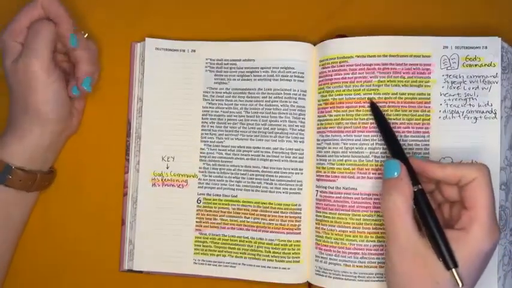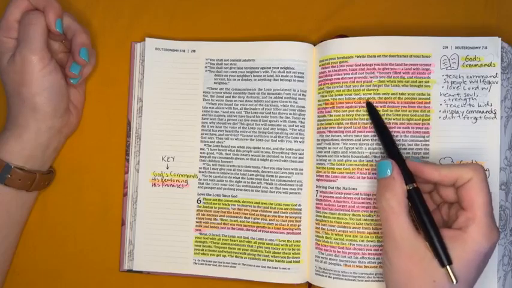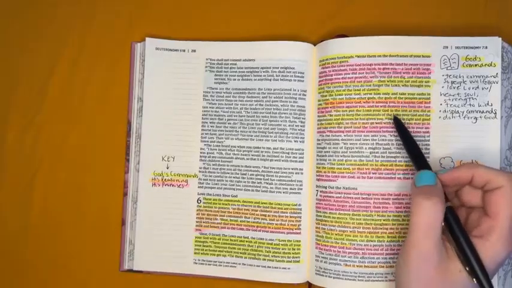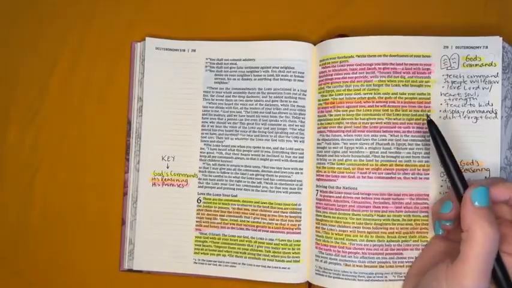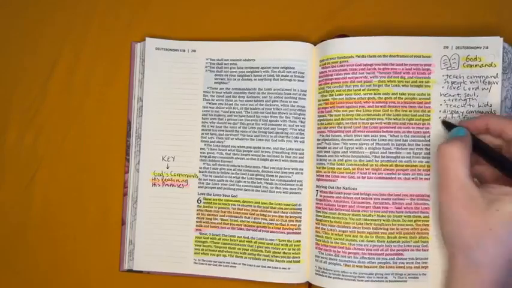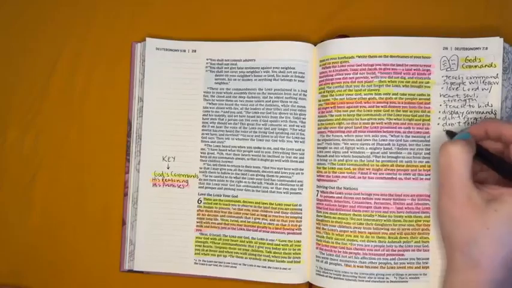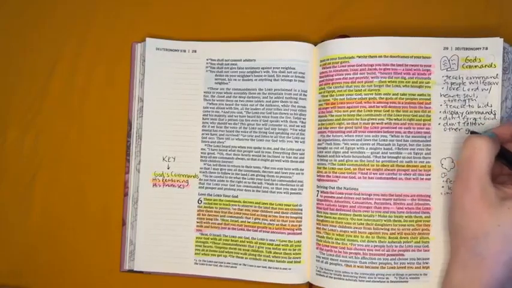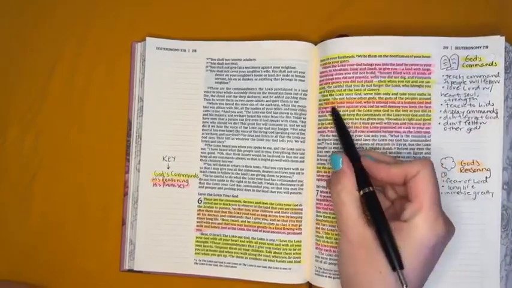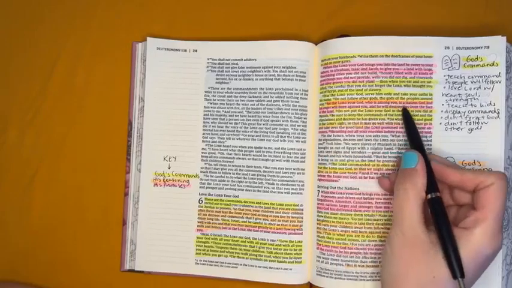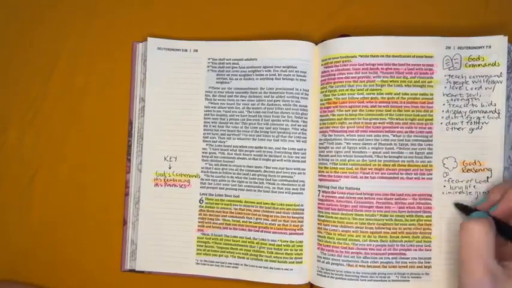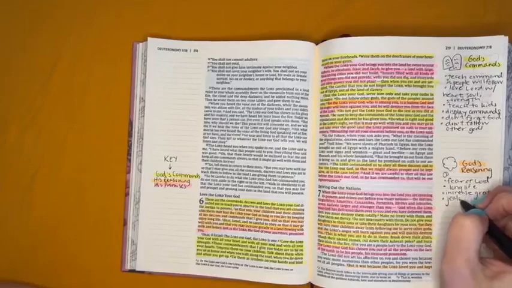Okay, so verse 13 of chapter 6, fear the Lord your God, serve him only, take your oaths in his name. Do not follow other gods, the gods of the people around you. So he says, don't follow other gods. And then he actually explains why. For the Lord your God who is among you is a jealous God. He says he's a jealous God.